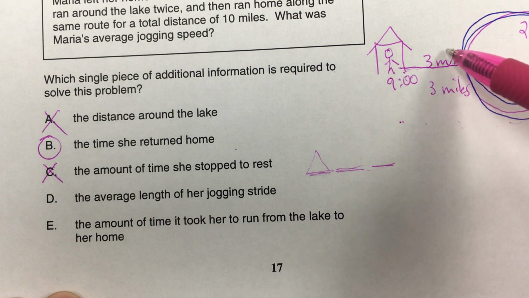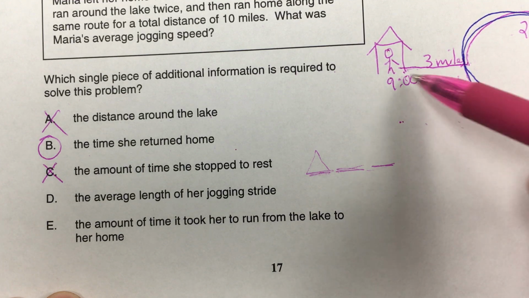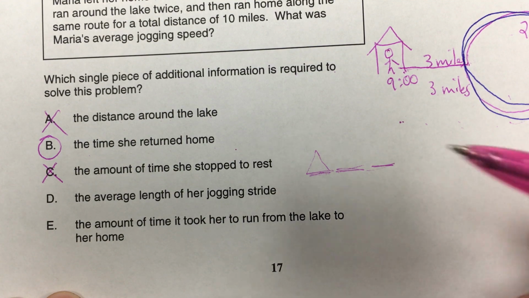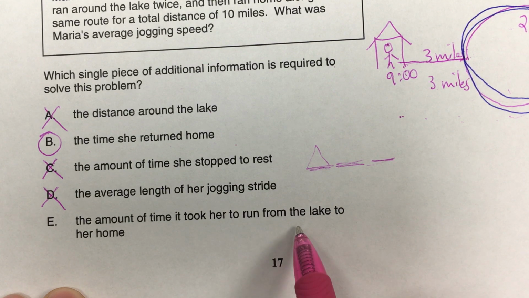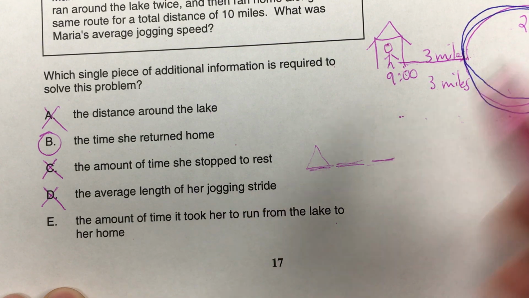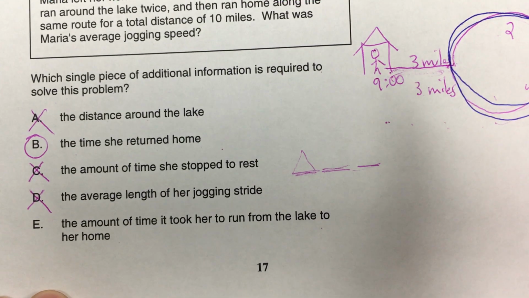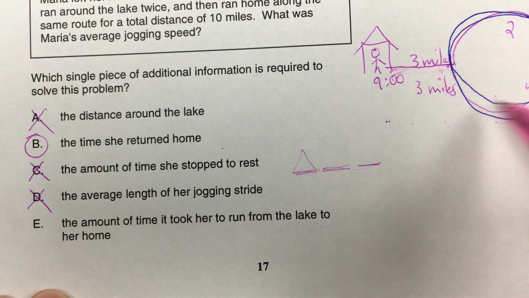Speed is related to the distance traveled divided by the amount of minutes or by the time, basically, okay? So no. The amount of time it took her to run from the lake to her home, from here to here, that's not enough information. Again, it doesn't matter. The whole thing would help us more, okay?